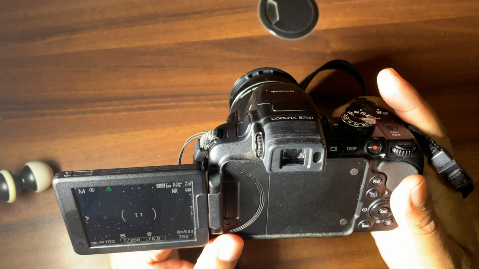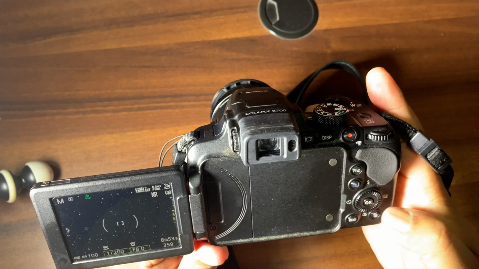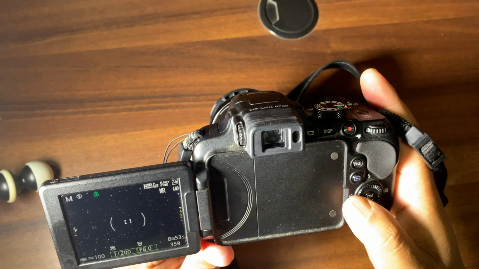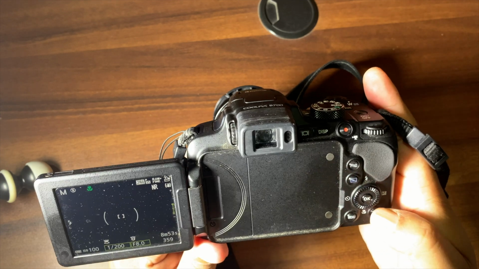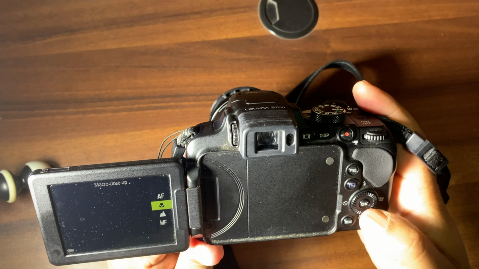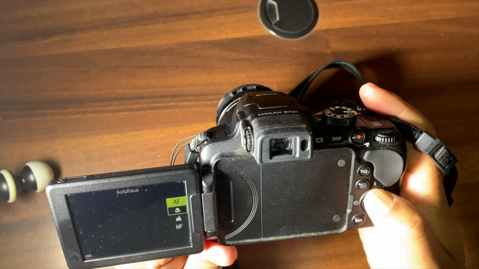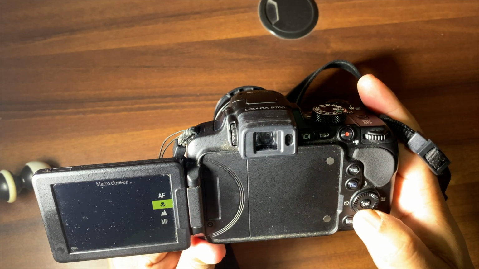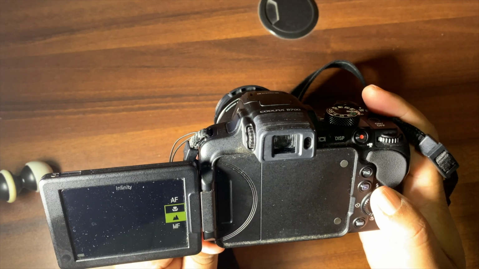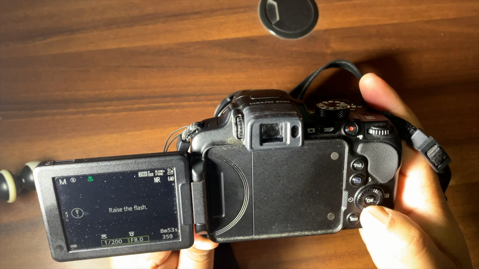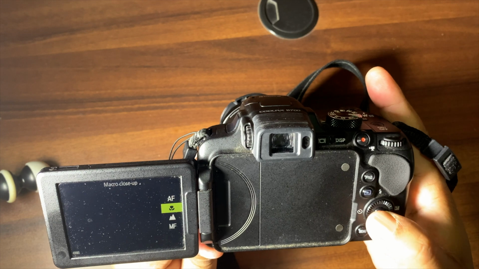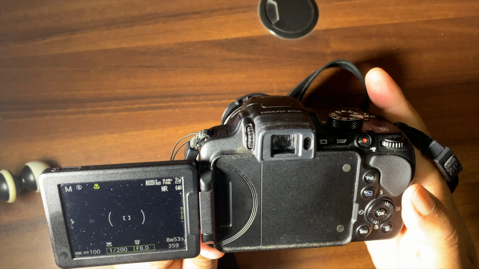So that's it. And another thing, you have to remember that there are 4 buttons here, 4 sides of this jog dial, and this is for autofocusing. You can change autofocus from macro to normal autofocus to infinity autofocus. That can be used for various purposes. Here for macro shooting I will keep it to macro only for this purpose.